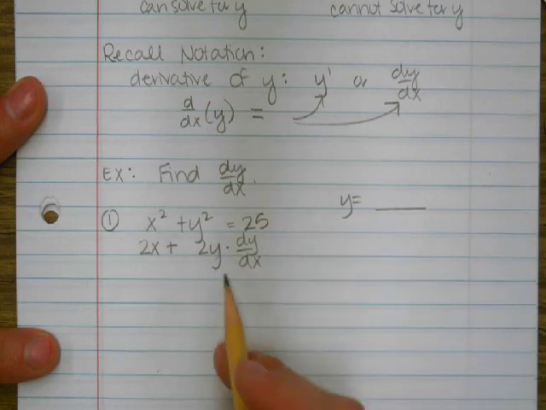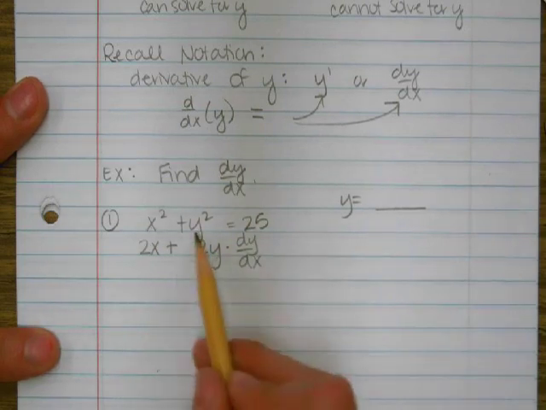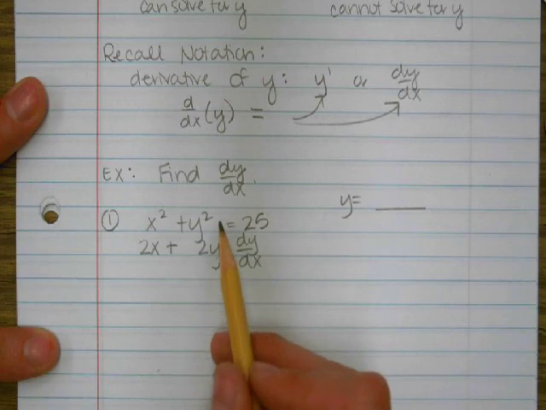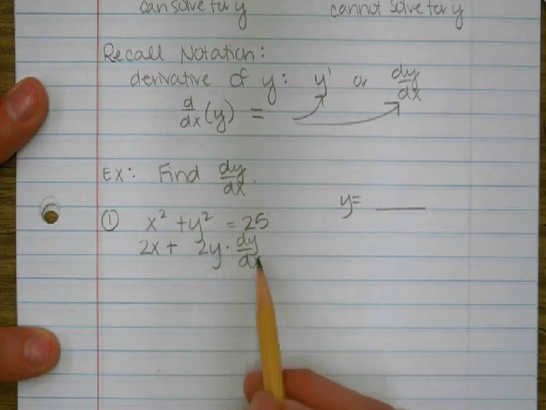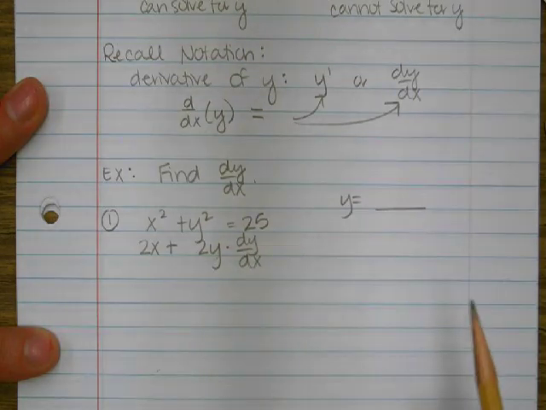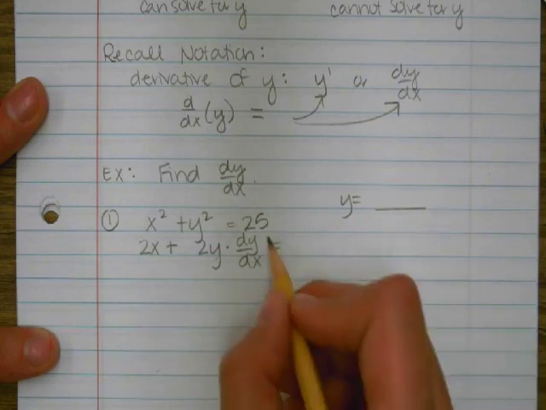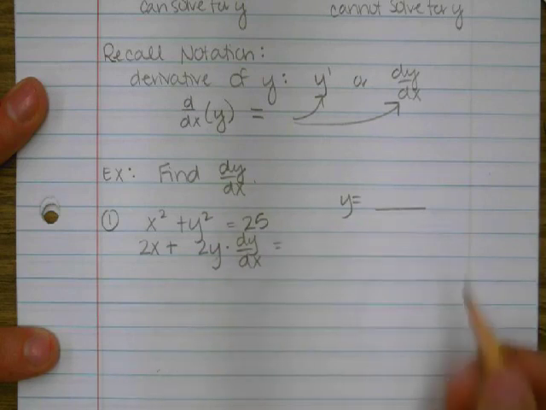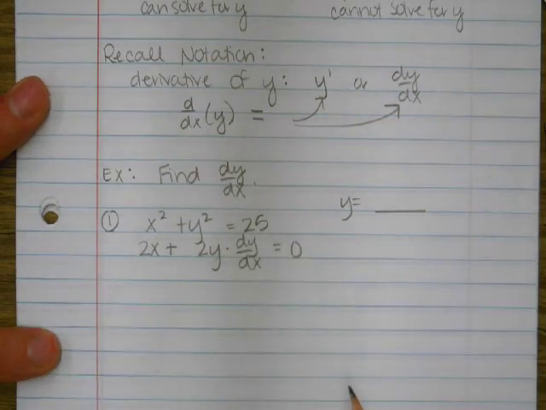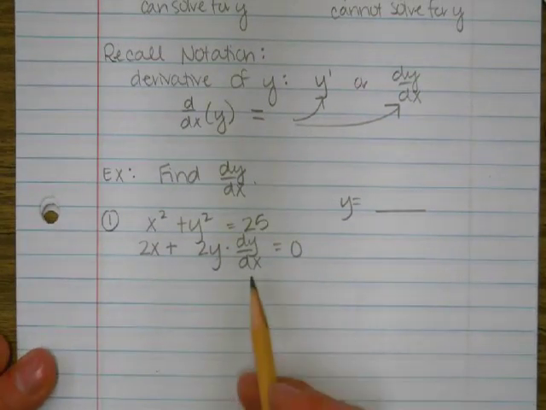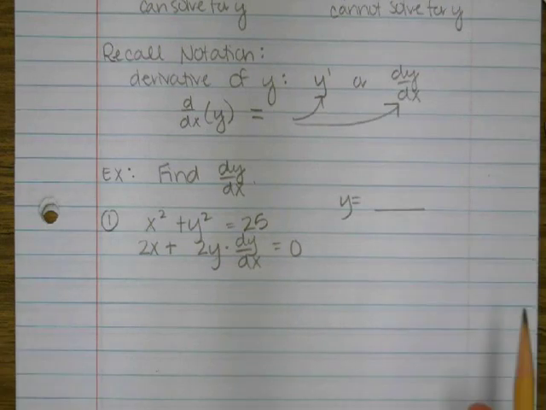So this is a chain rule problem. I took the derivative of the outside function, which is y squared, and now I'm multiplying it by the derivative of the inside function, which is y. I just don't know what y would be when it was isolated, and that's why I'm not able to write what it would be. I just have to say dy dx. And then on the other side, the derivative of 25 is 0. So now I just have to solve for dy dx, and then I have my answer.